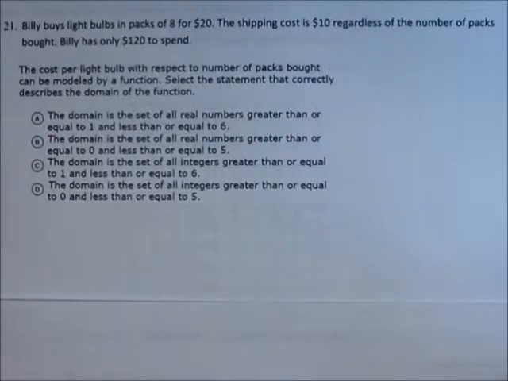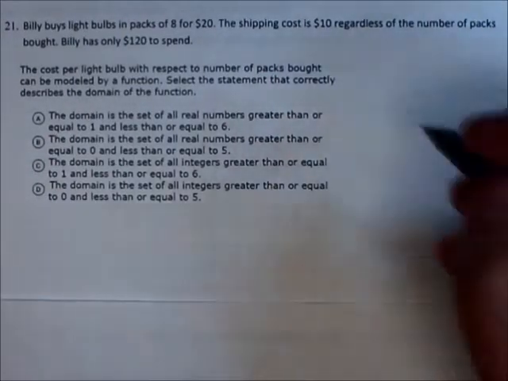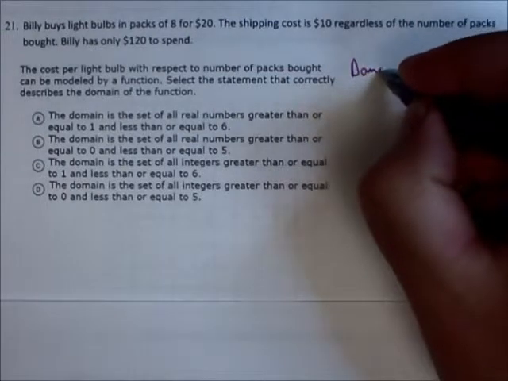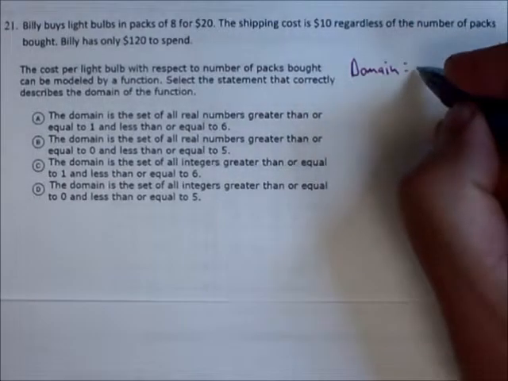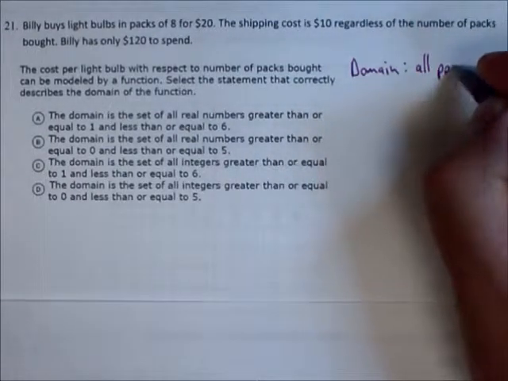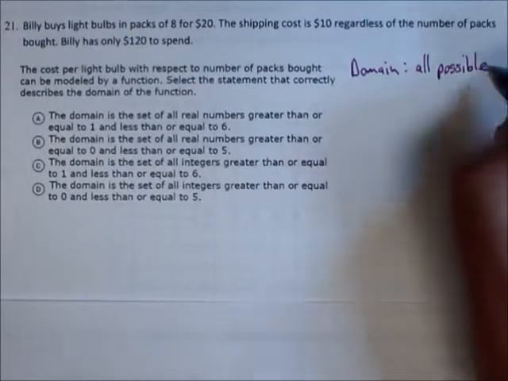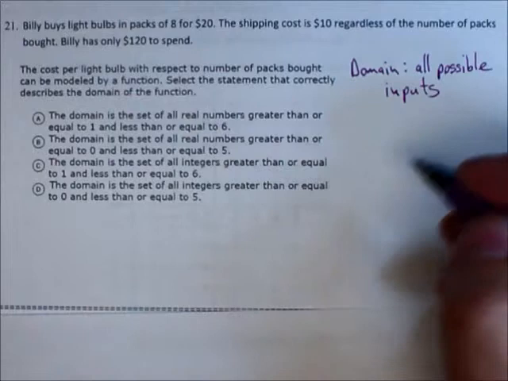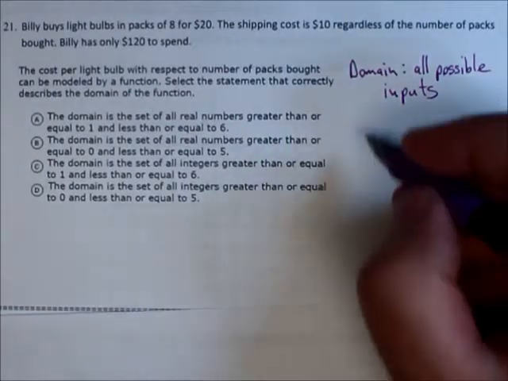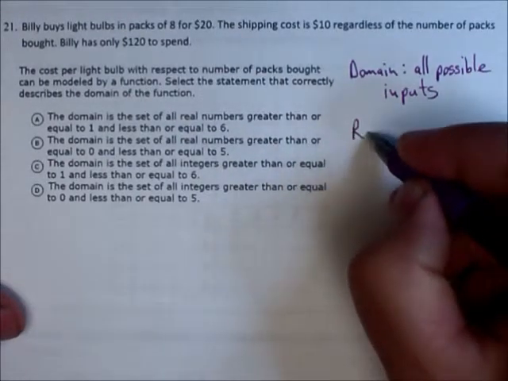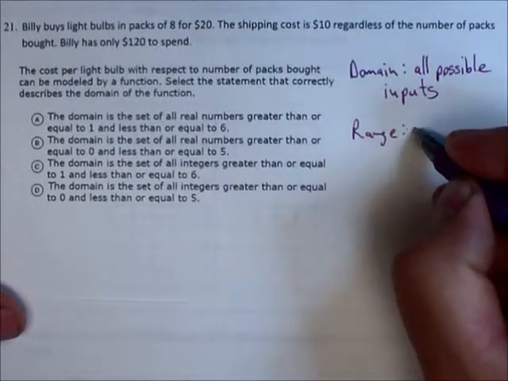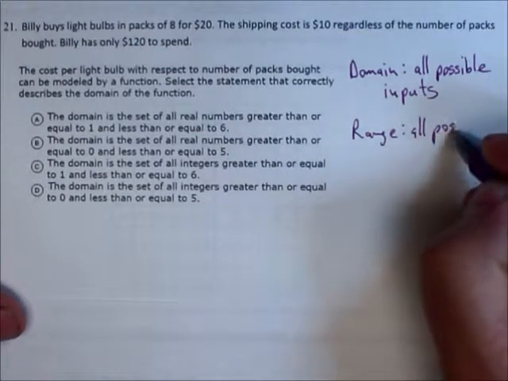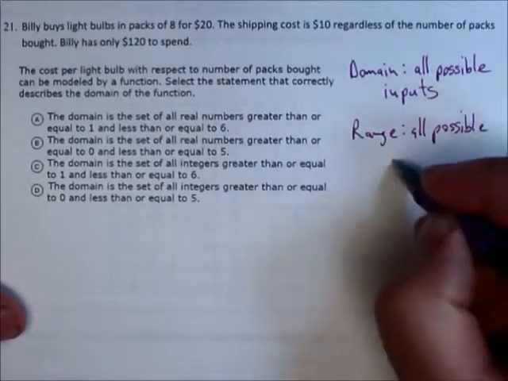Okay, so domain is all possible inputs, and range is all possible outputs.